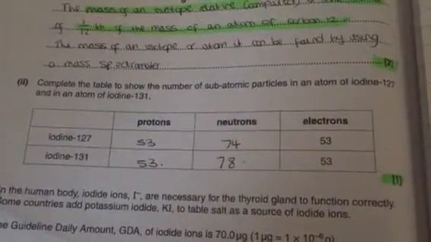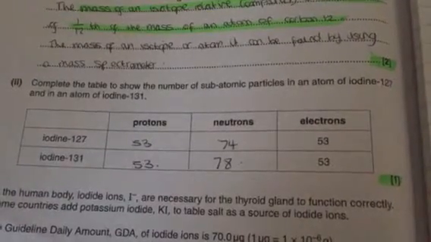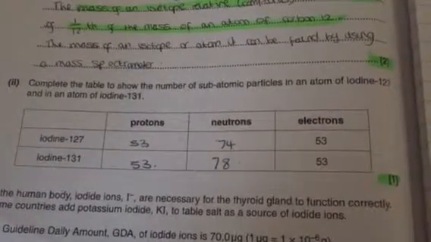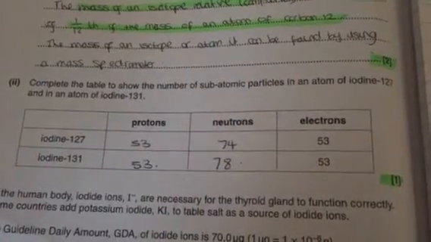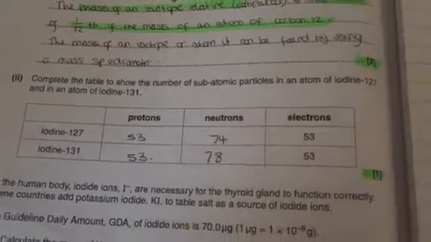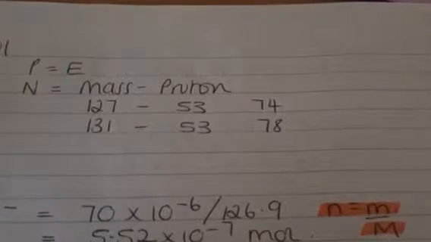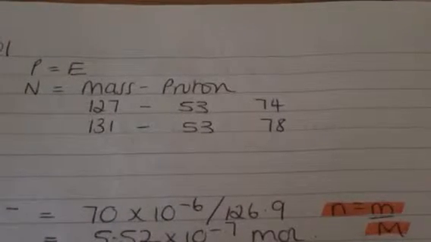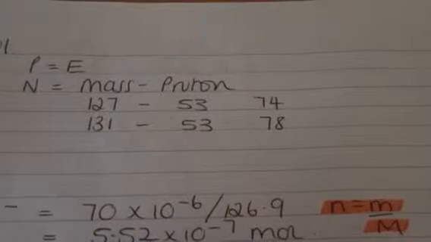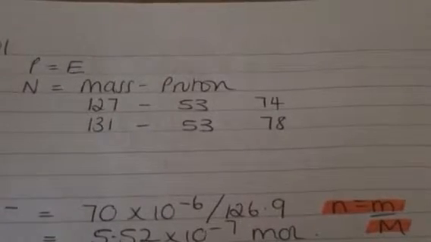Question number 2 is a straightforward calculation of protons and neutrons using 2 different isotopes of iodine, iodine 127 and 131. The number of protons we get from the periodic table, and this student has got it correct at 53. The number of neutrons is 74. We get this by looking at the mass number, which is 127 or 131 for the 2 different iodines, taking away the number of protons, which is the bottom number, and coming out with 74 for iodine 127 and 78 for iodine 131.